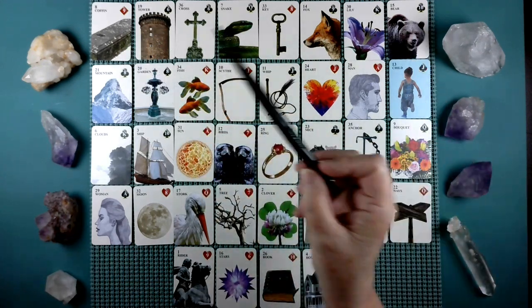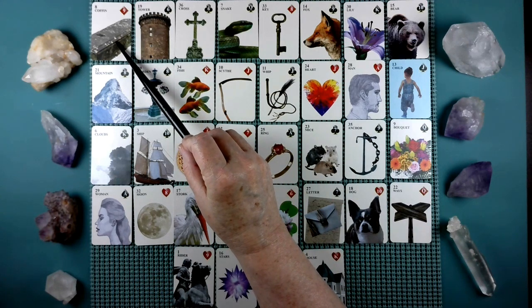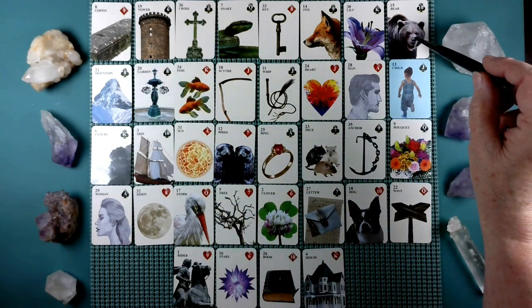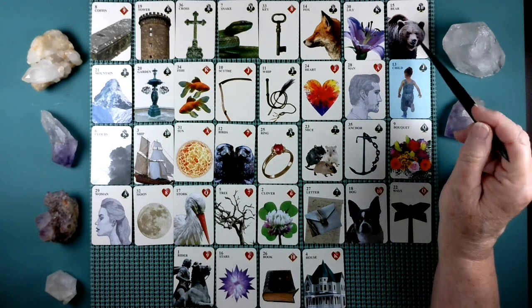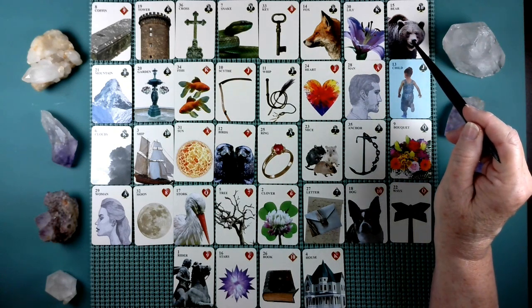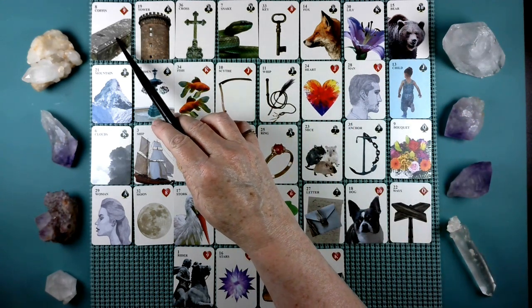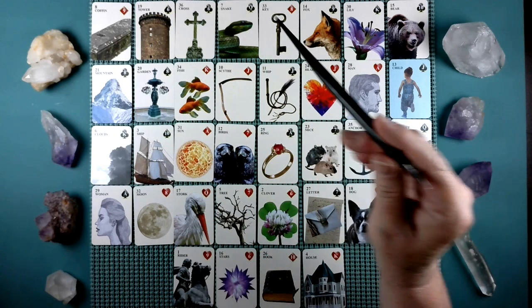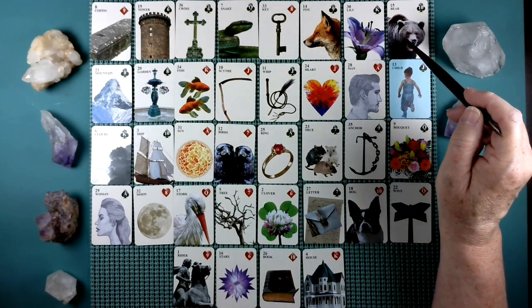If we look at the corner cards, again, we see the coffin and then the bear. Now the bear can be talking about strength. I'm thinking that Dennis may have been near death, perhaps caused by an actual bear, and needed protection.